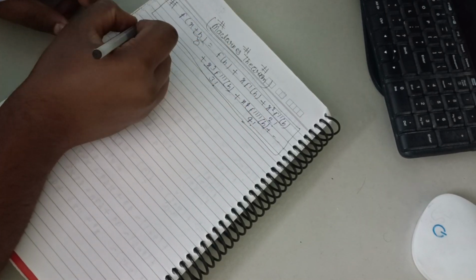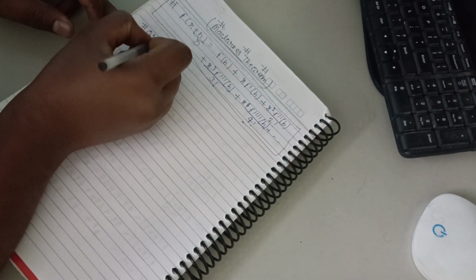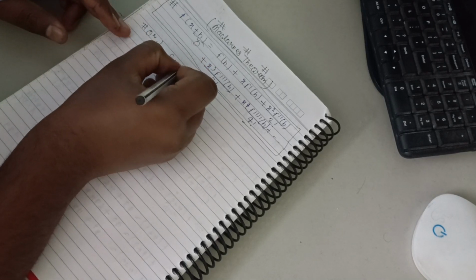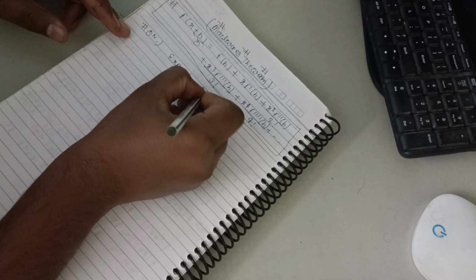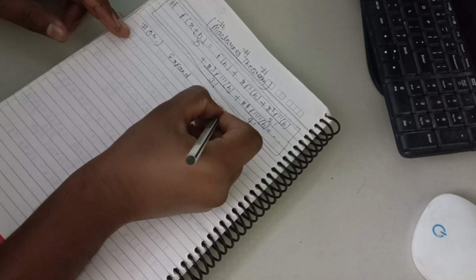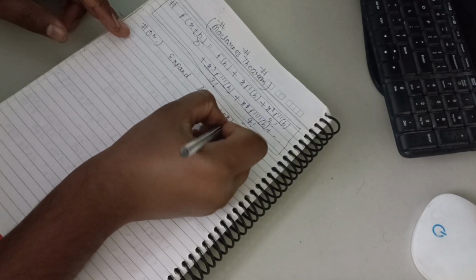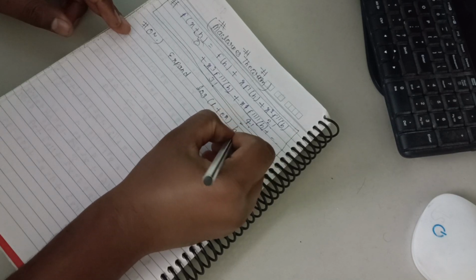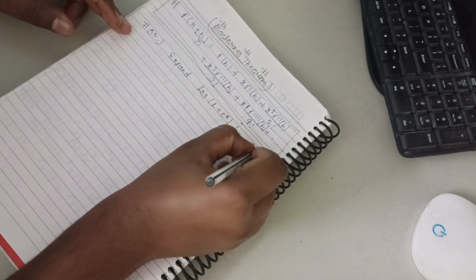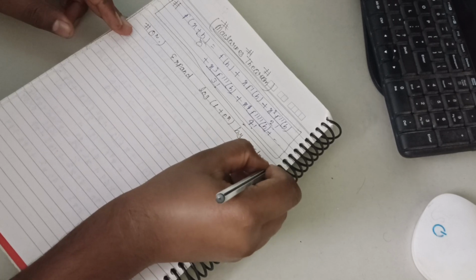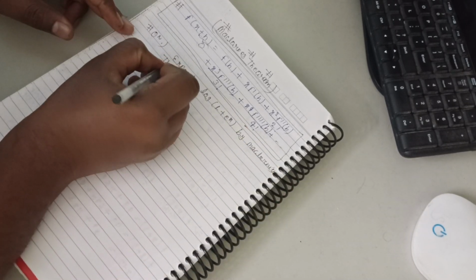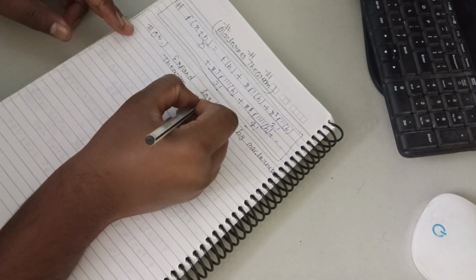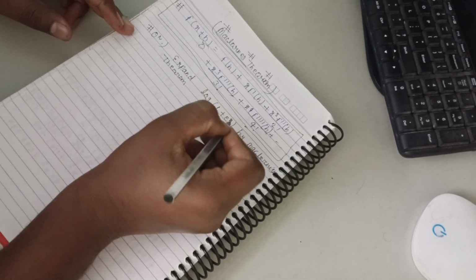Okay, let's discuss a question. We need to expand log of 1 plus e to the power x by Maclaurin's theorem up to x square.